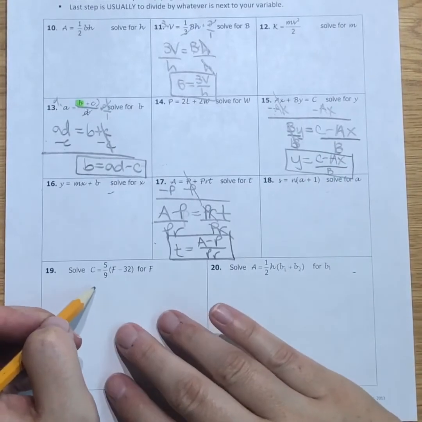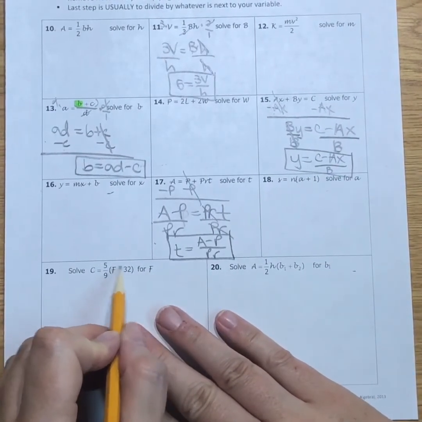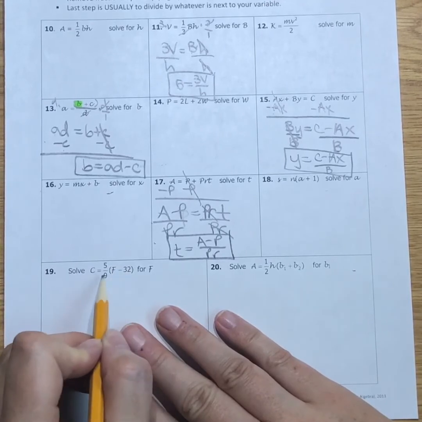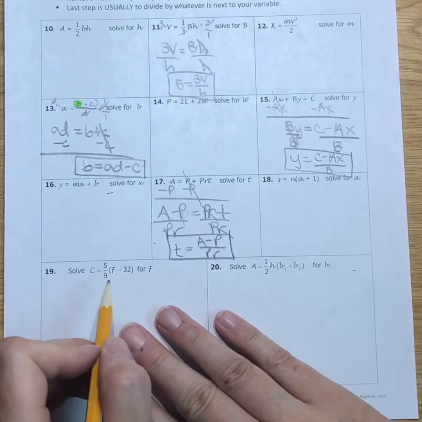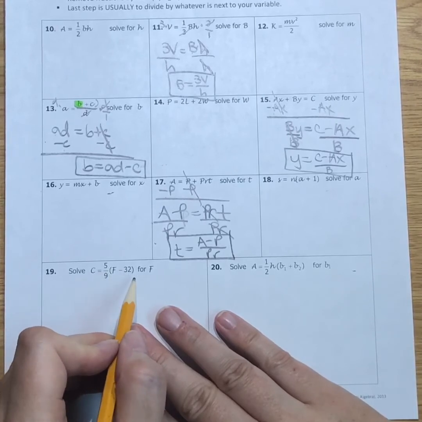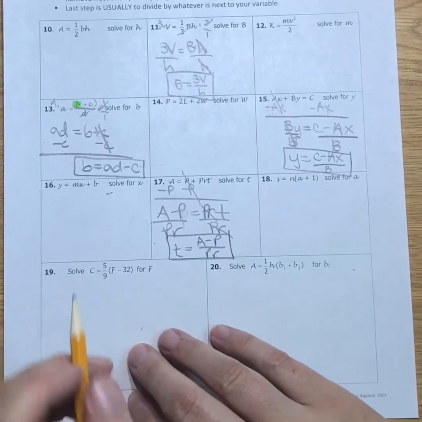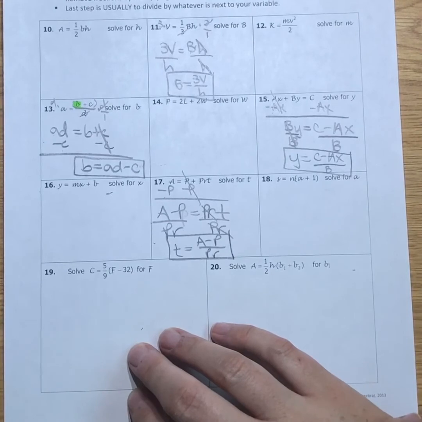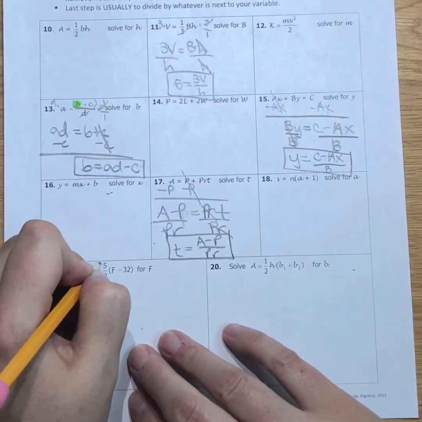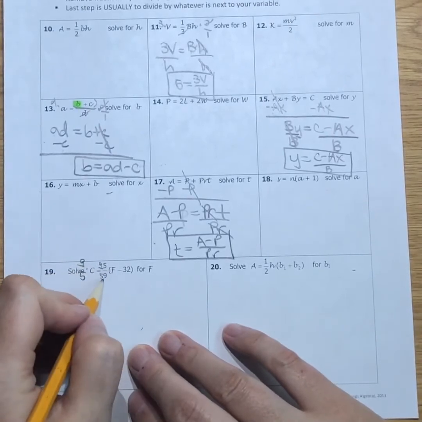Now look at number 19. Notice we're solving for f, but f is inside the parentheses. We could distribute the 5/9, but frankly, I wouldn't want to, because 5/9 times 32 is going to be messy. It's going to be an icky fraction. I actually would rather get rid of the 5/9. So this is like the lesson that we learned where you multiply by the reciprocal. So I'm going to multiply by 9/5 on both sides, and sorry it was kind of squeezed in here.